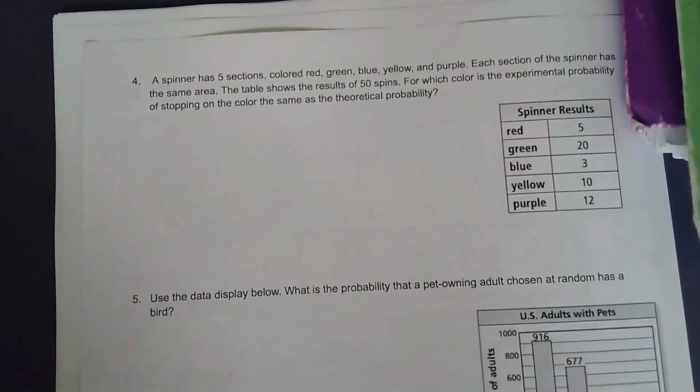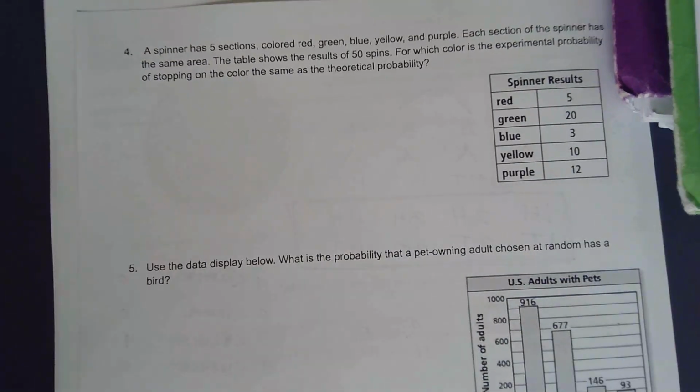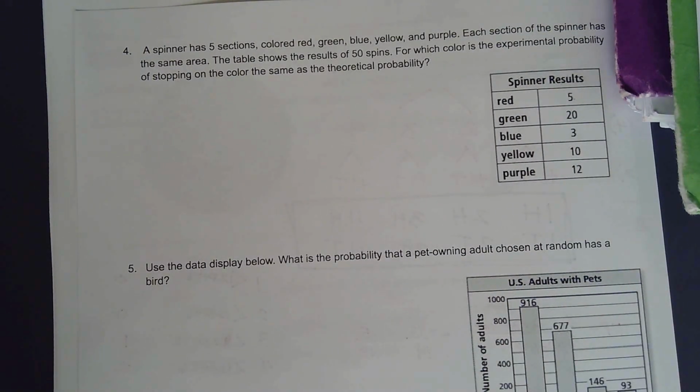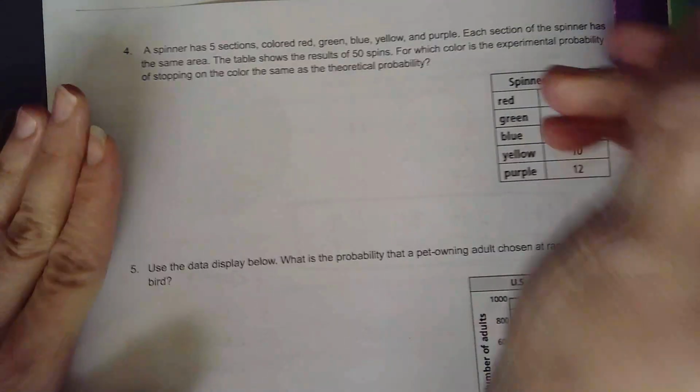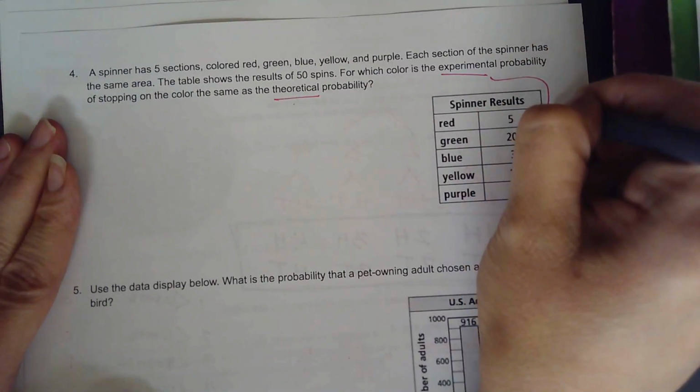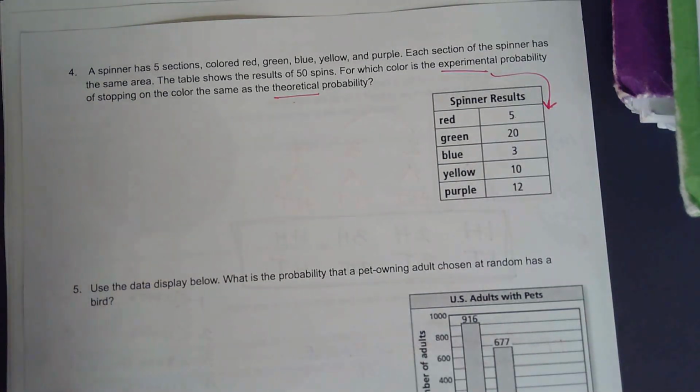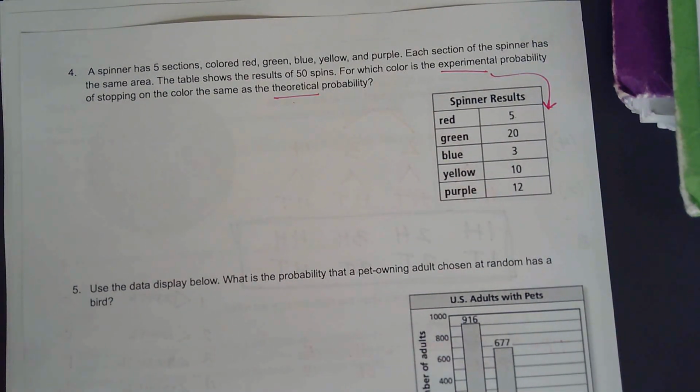So number 4, a spinner has 5 sections colored red, green, blue, yellow, purple. Each section of the spinner has the same area, so that's important. The table shows the result of 50 spins. For which color is the experimental probability of stopping on the color the same as the theoretical probability? So again, experimental probability is based off of an experiment, which is there. Theoretical probability is based off the probability of something happening, so like the mathematical equivalent.